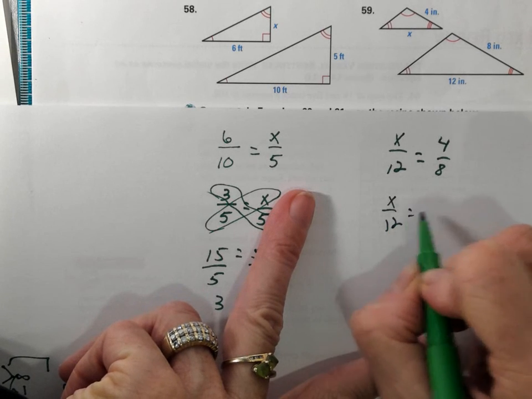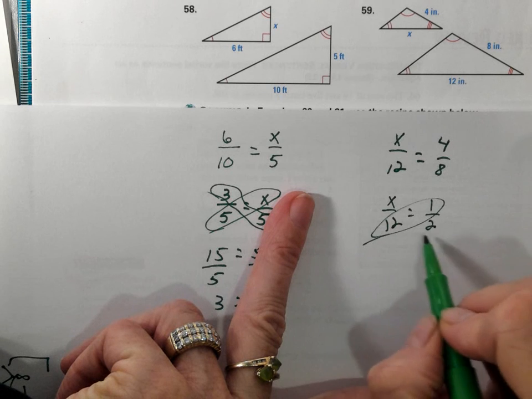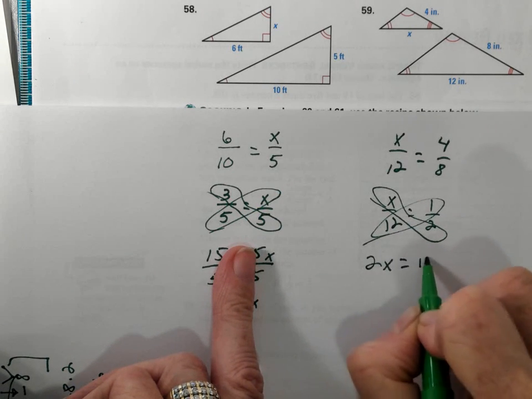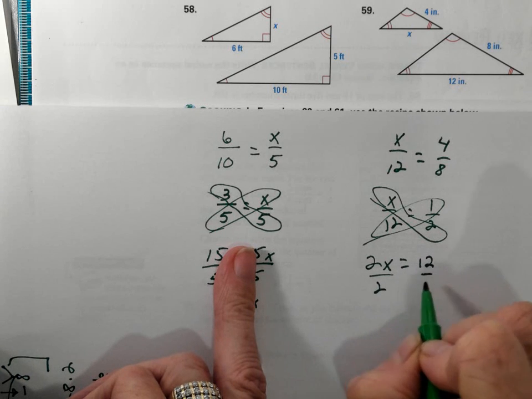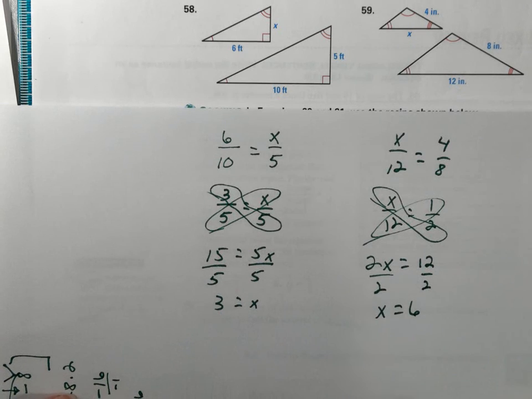X over 12 is equal to 1 over 2. Makes it easier when we cross multiply, okay? So we're going to get 2x is equal to 12, and when we divide by 2, we get x equals 6. Bingo! That wasn't so bad, was it?